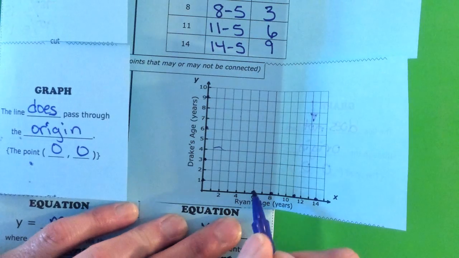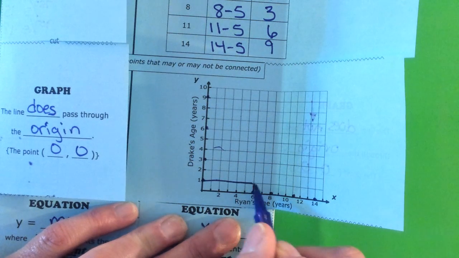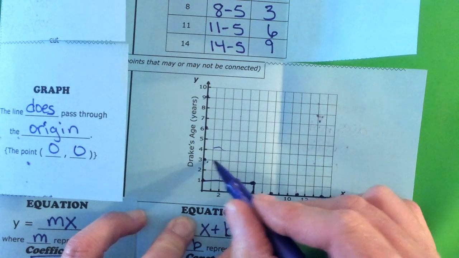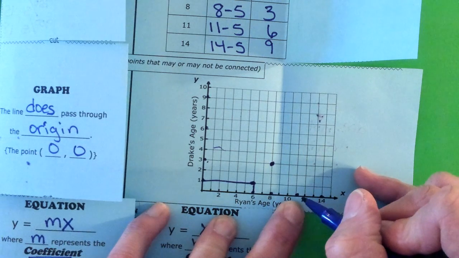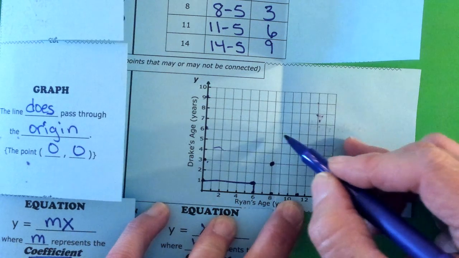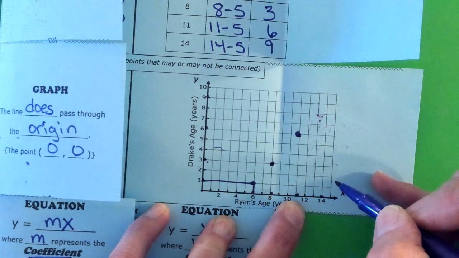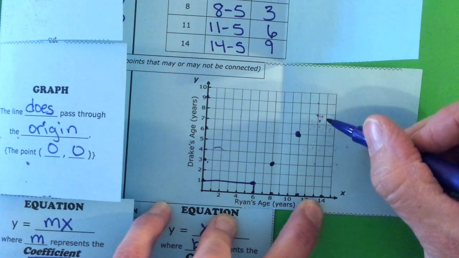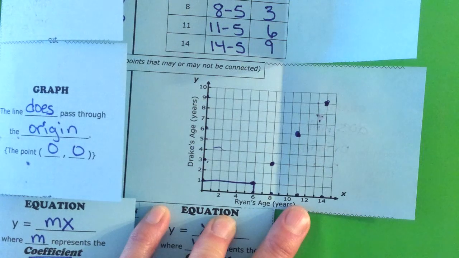So then I could just follow up. When Ryan was 6, Drake was 1. And when Ryan was 8, Drake was 3. And when Ryan was 11, Drake was, come across right about here, 6. And finally, when Ryan was 14, follow it all the way up to 9, right here, Drake was 9.